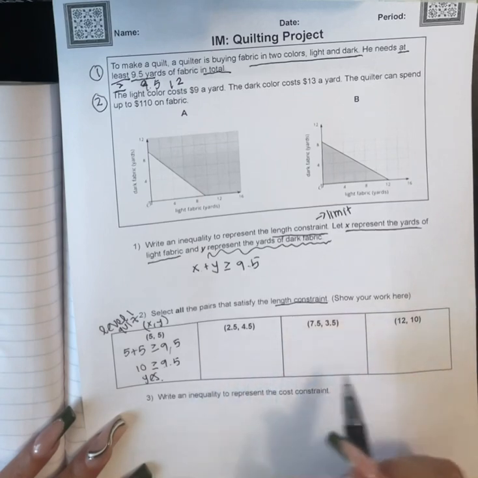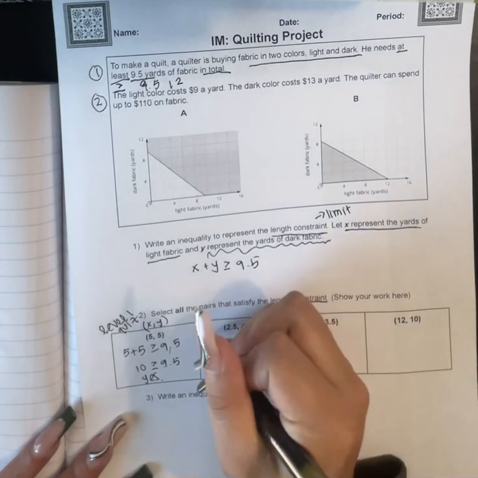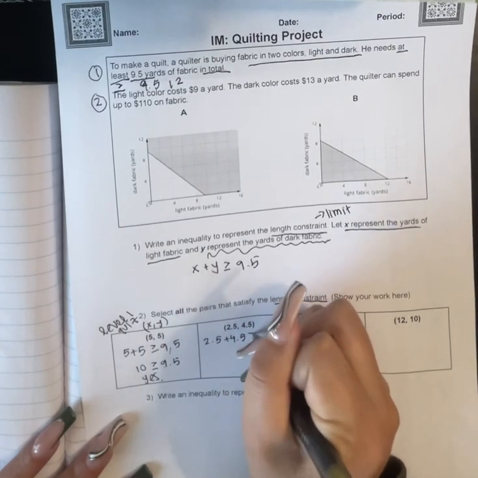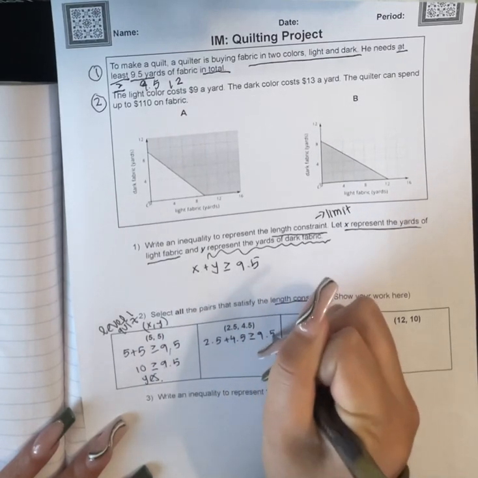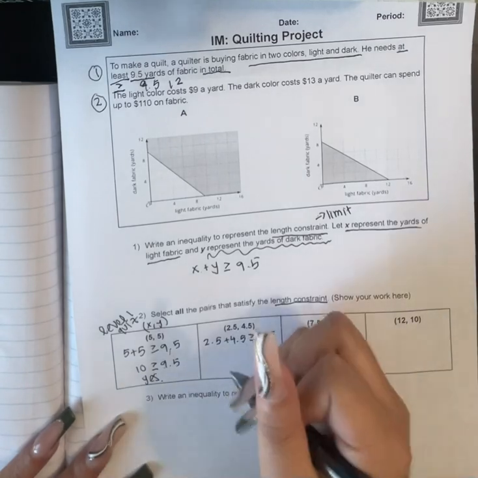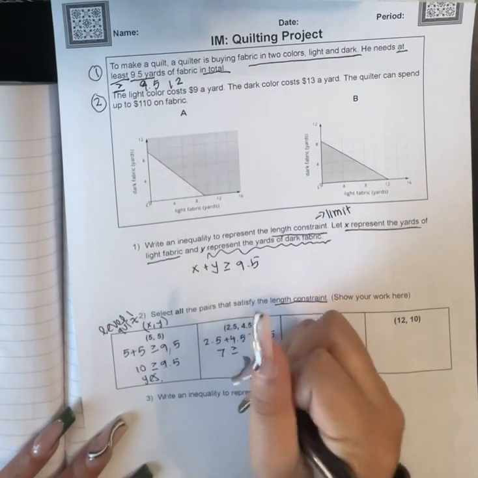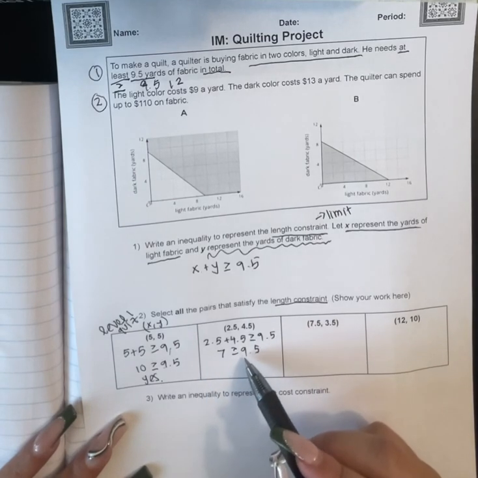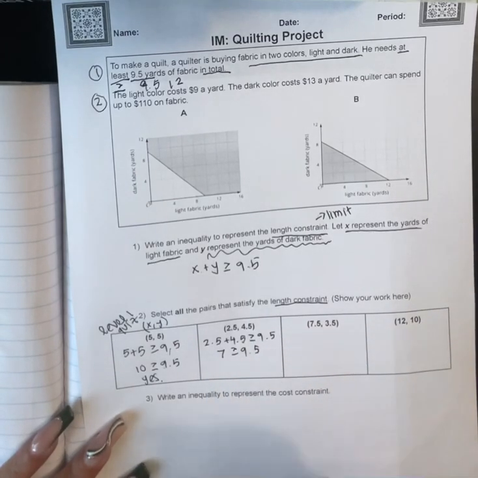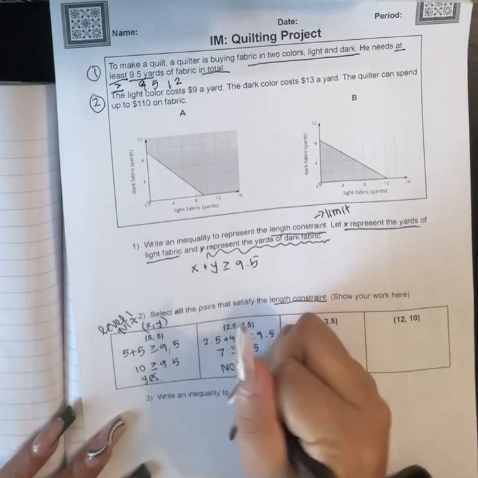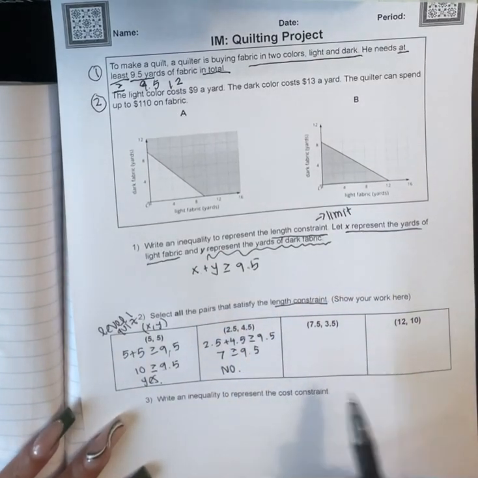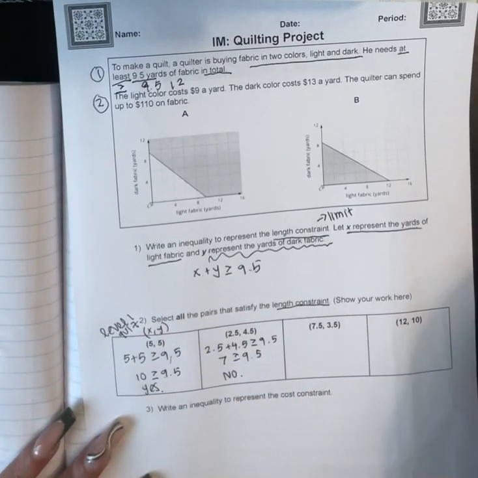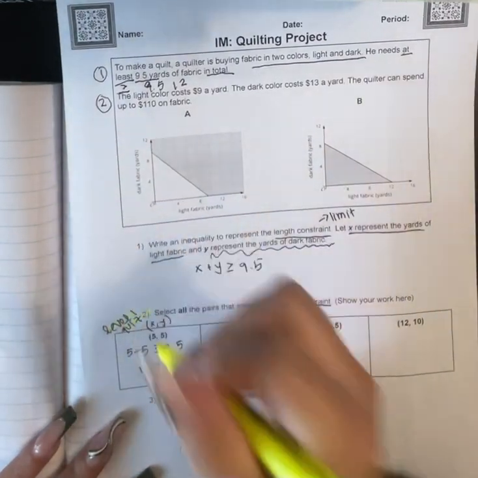We'll do one more and then I'll have you guys do the other together. So 2.5 plus 4.5 is greater than or equal to 9.5. So that's going to give us 7. Is 7 greater than or equal to 9.5? No, right? It's smaller. So you put no. And I'm going to have you guys try these 2. This is going to be level 1 of your quiz. So make sure you're able to do it.